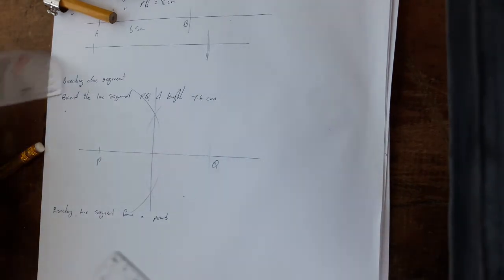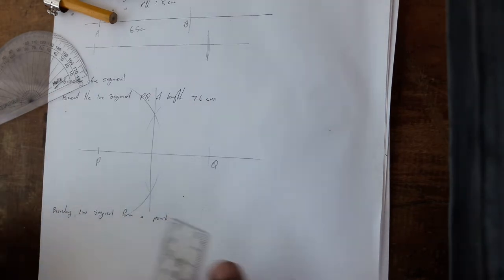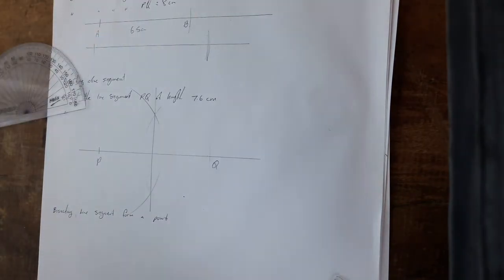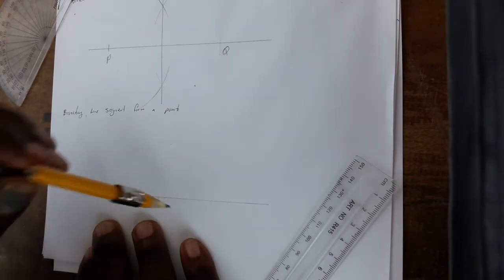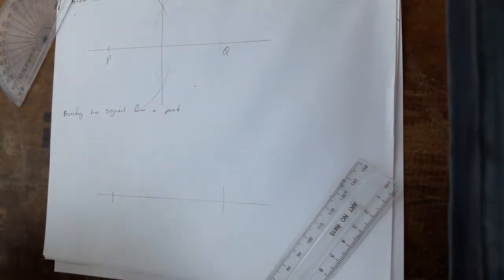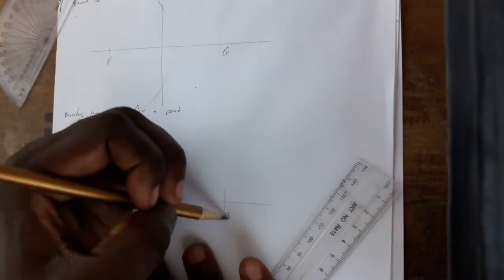The next thing, how do you bisect a line from an external point? Bisecting a line from a point. If you have a line segment, let's say AB, it doesn't matter the length, we're only concerned about bisecting the line from an external point. So let's say the line ends there. This line segment is AB.